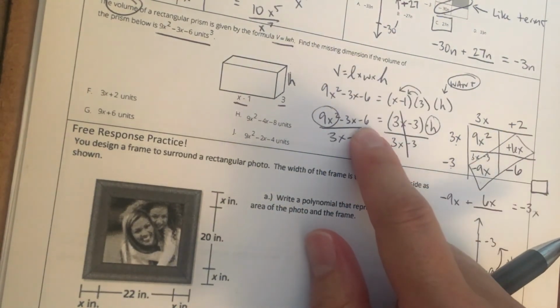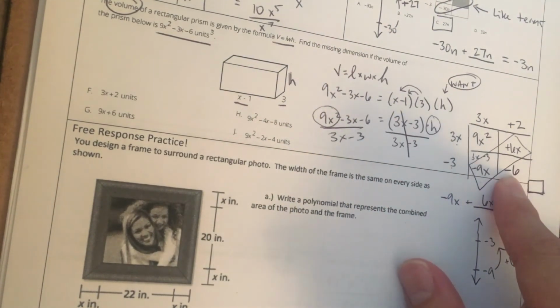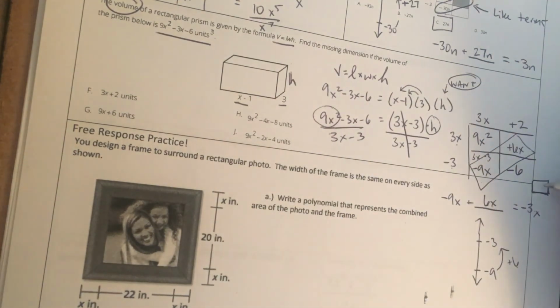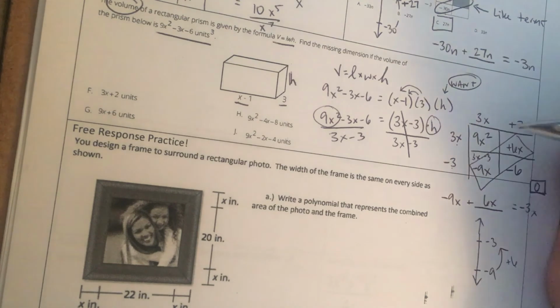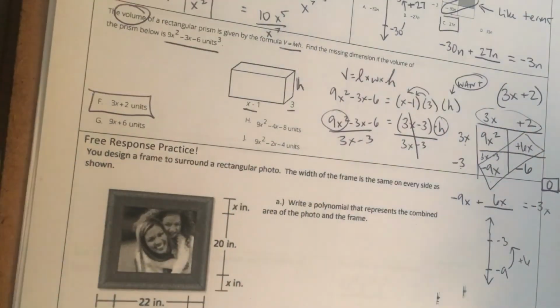The one last tricky thing is our remainder. We know we want it to be negative 6, and we have negative 6. Since they're the exact same, we actually have a remainder of 0. So our final answer is just going to be this binomial, 3x plus 2. That is our answer, which is F.